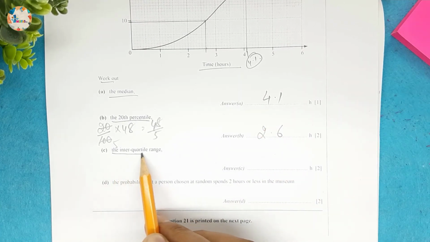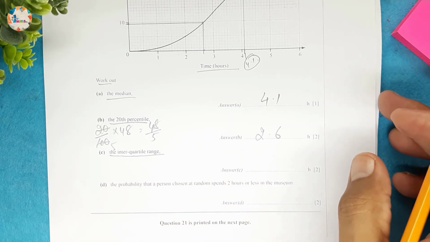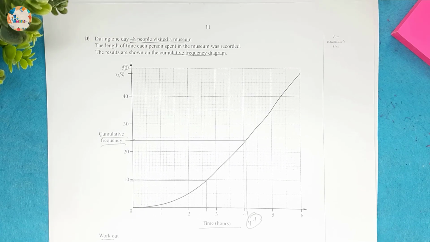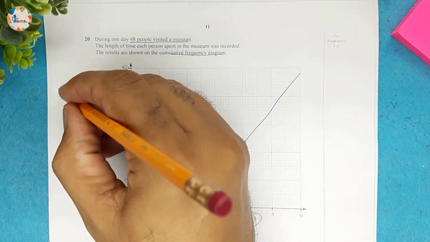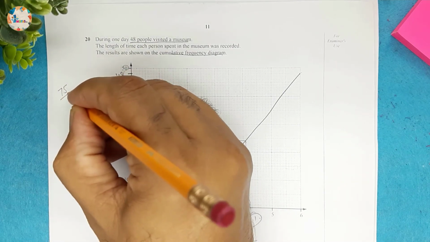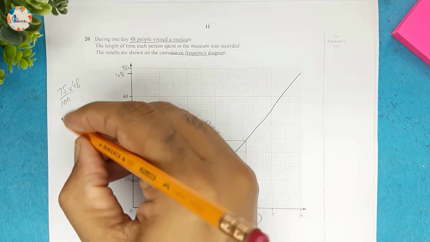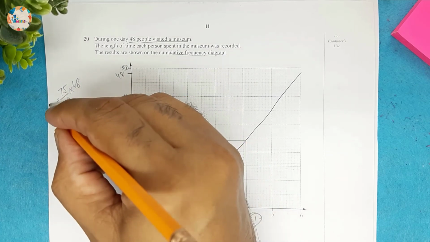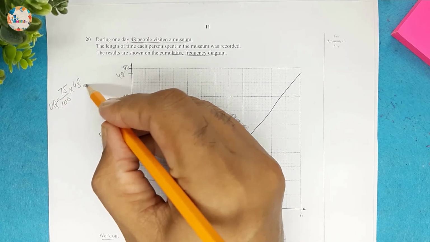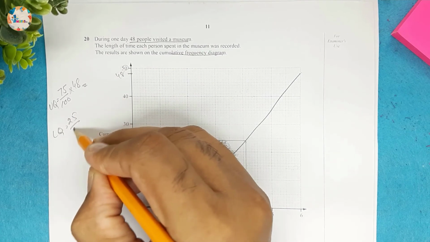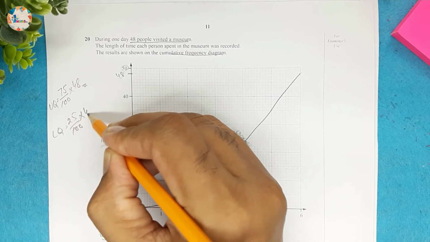Then they are saying interquartile range. For interquartile range we require upper quartile and lower quartile. So for upper quartile we will be calculating the 75th percentile of 48, and for lower quartile we will be checking the 25th percentile of 48.